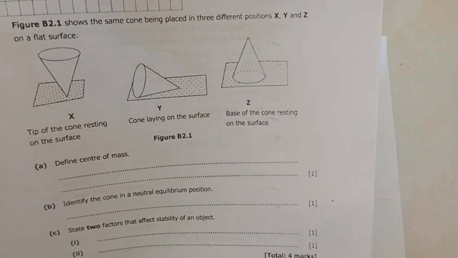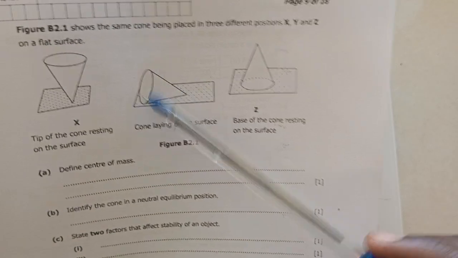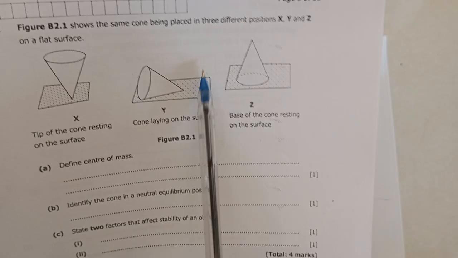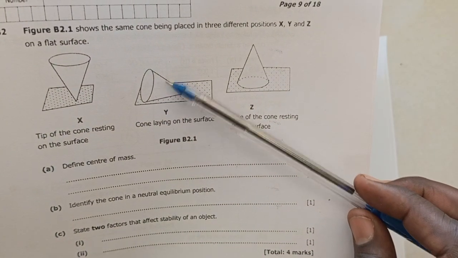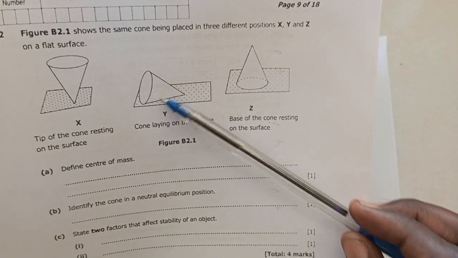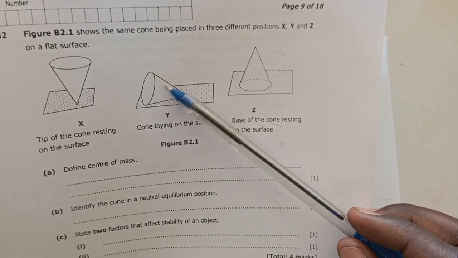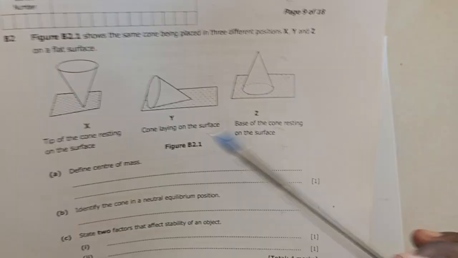And then we have what we call neutral equilibrium, where the object, if tilted a bit, changes to a new position. In this case, we have this one, which is lying, okay, on its side, so to speak. You'll find that when you apply some displacement to this or some force to this, if it is displaced slightly, you realize that it changes to a new position without being affected really.